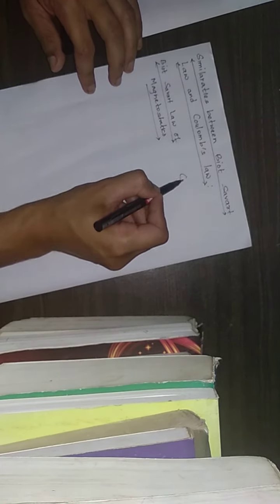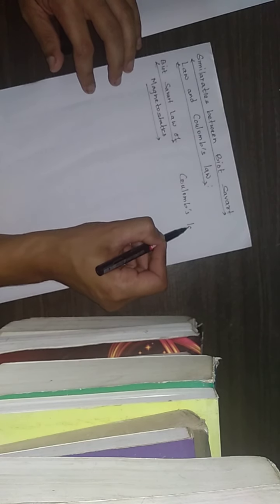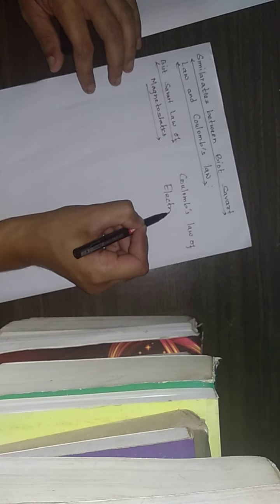So I'm writing here Biot-Savart law of magnetostatics and Coulomb's law of electrostatics.